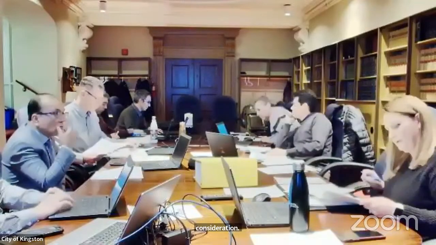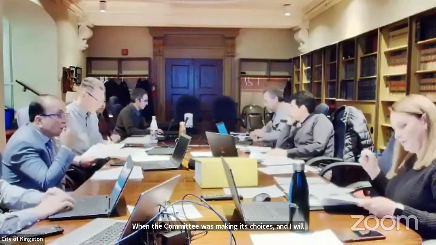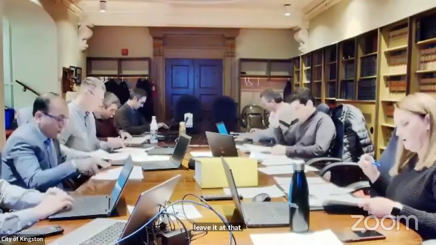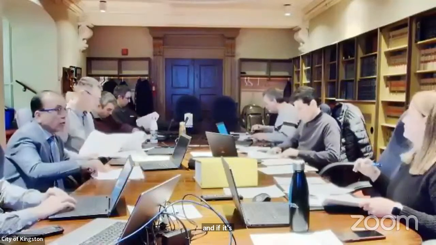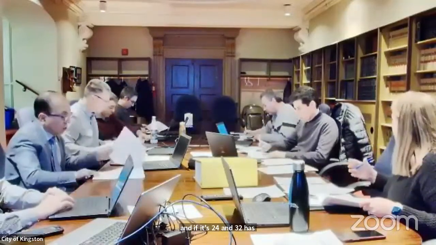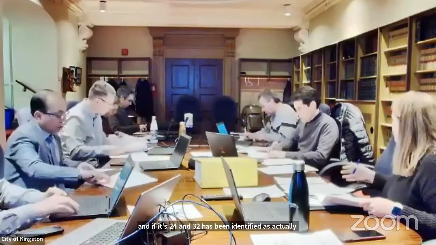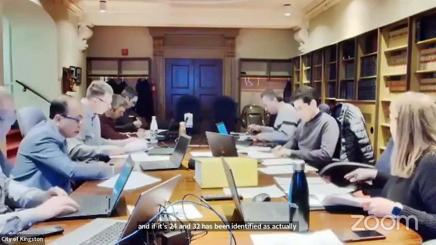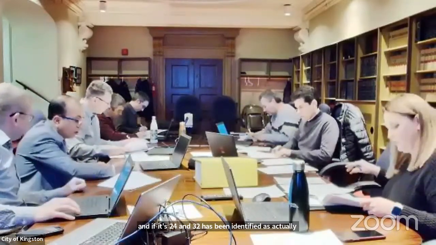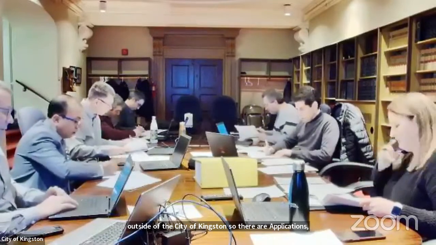And I do have something to add as well. Candidates 24 and 32 have been identified as actually living outside of the city of Kingston. So their applications, I'm sorry, should be going with the county front map. 24? 24 and 32.